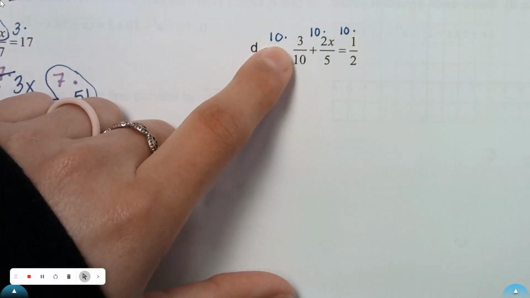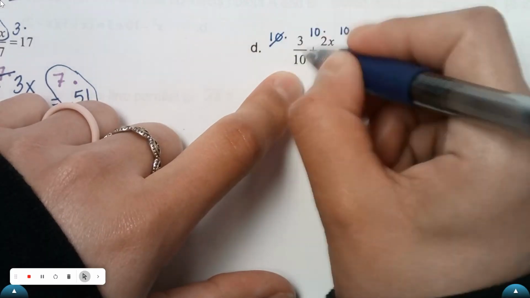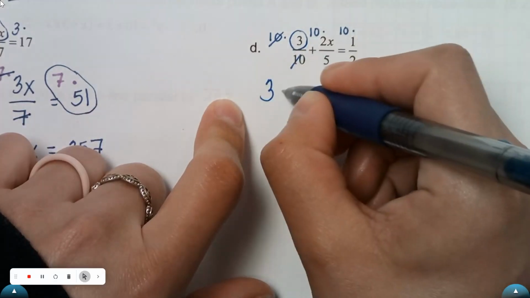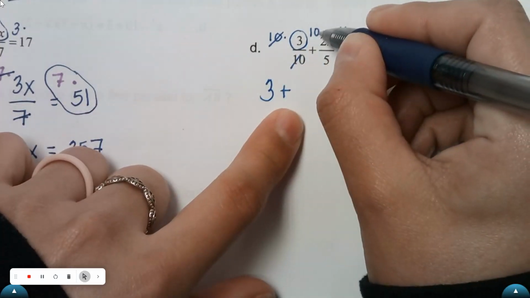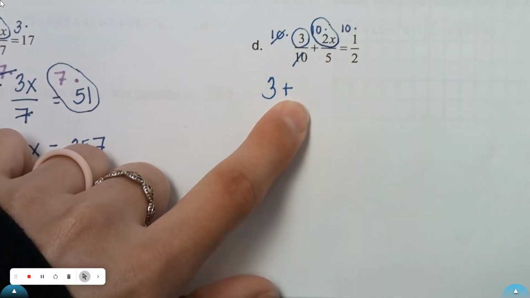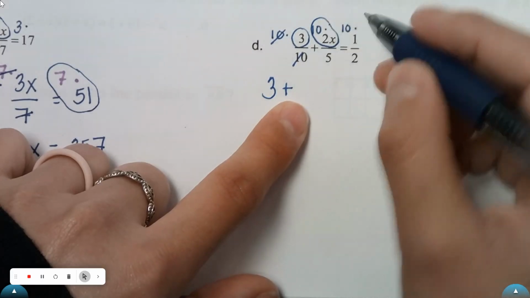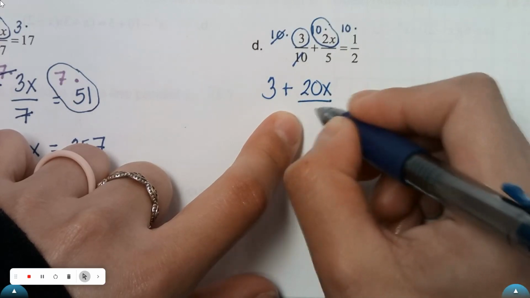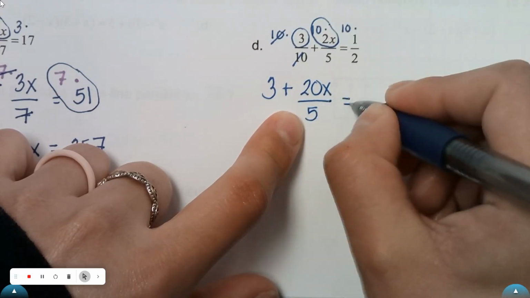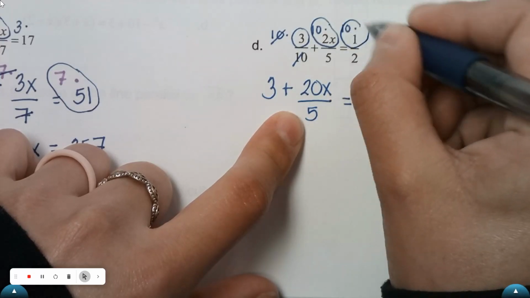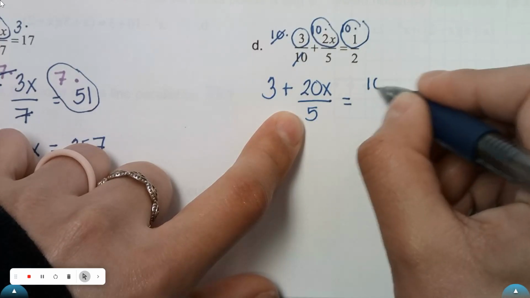If the number I'm multiplying by matches the denominator, they cancel each other out. I'm left with 3. Okay, my plus sign. If the number I'm multiplying by does not match the denominator, I multiply the top straight up. So 10 times 2x, which is 20x. And then bring your 5 with you. Equal sign. 10 times 1 is 10 over 2.